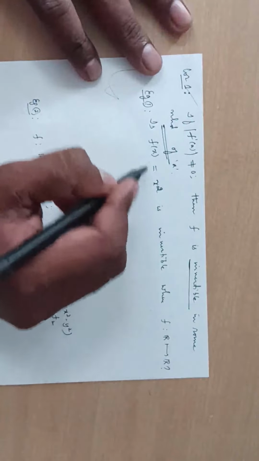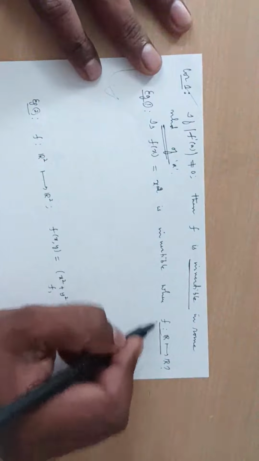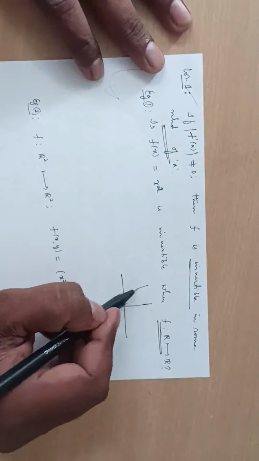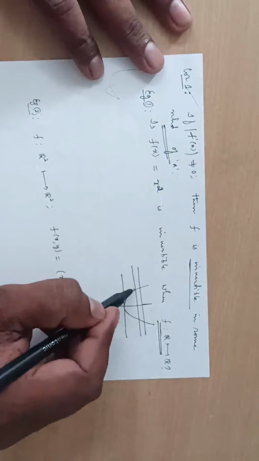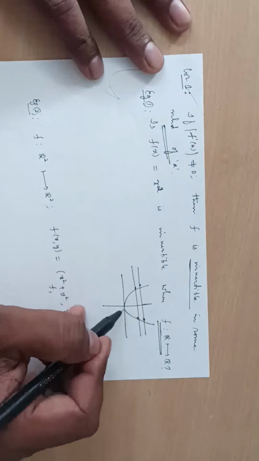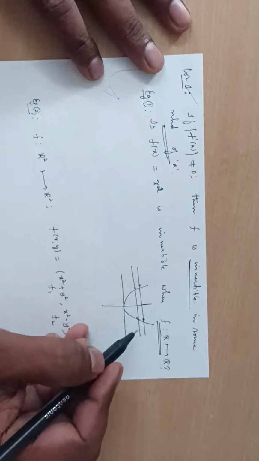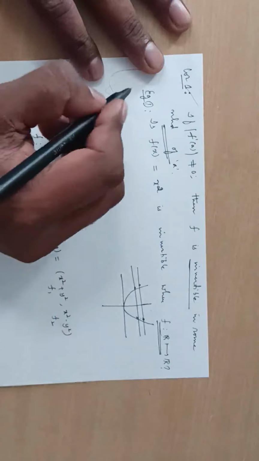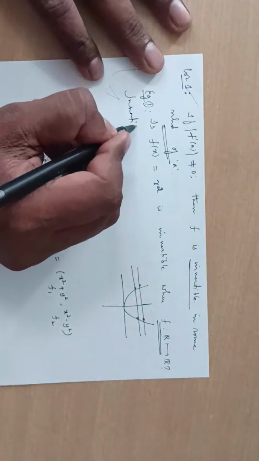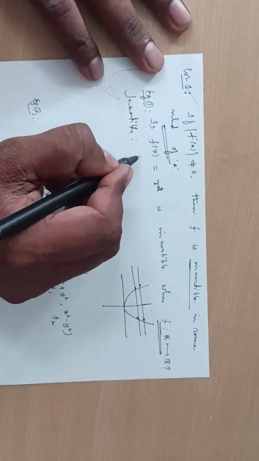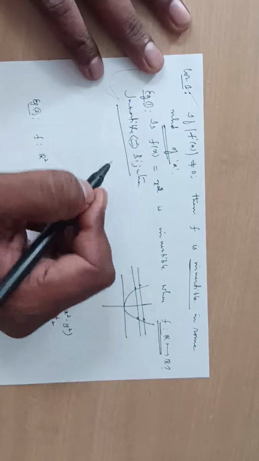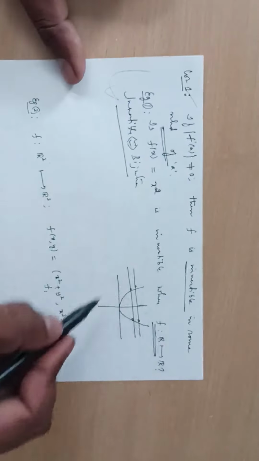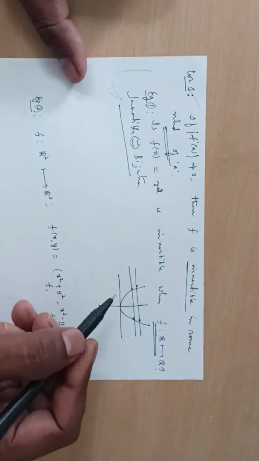For example, if f of x is equal to x square, where f is a function from R to R, whether it is invertible. See, this function is not one-one, it is many-one, right? So this function is not invertible, because an inverse exists if and only if it is a bijection. So it is not one-one and onto, so this function is not invertible.